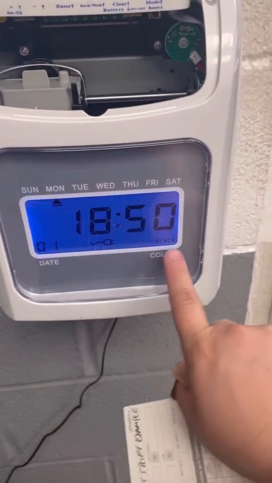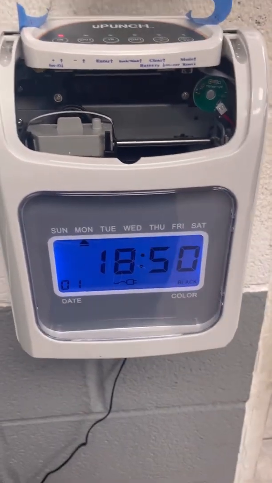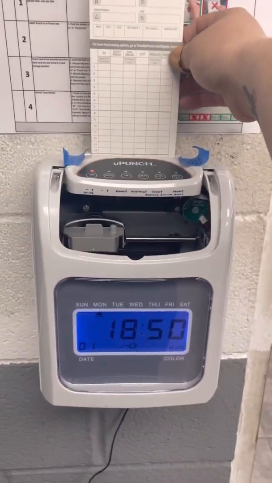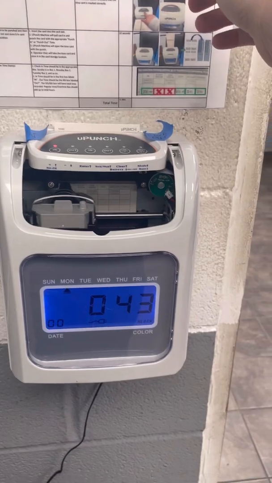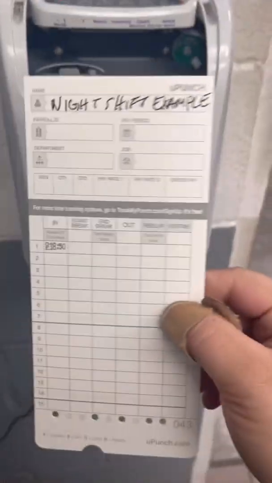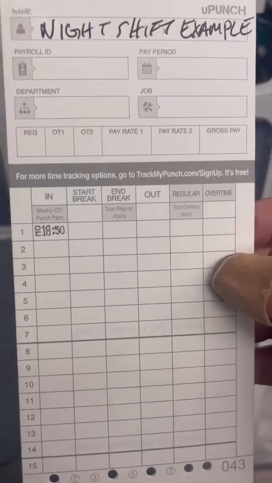Now we are going to look at a night shift example. Again, it is Monday for the beginning of the pay period. It's 18:50. We have the in button selected and we insert our card. And our punch-in time is recorded as 18:50.